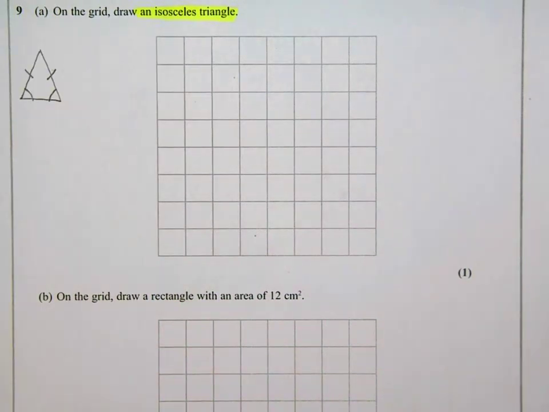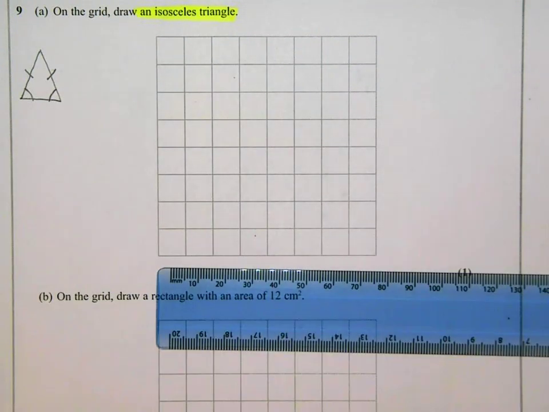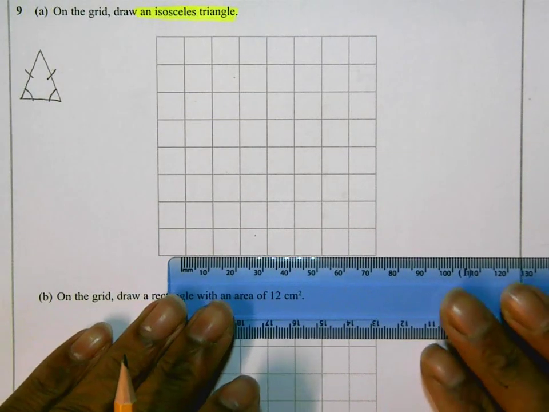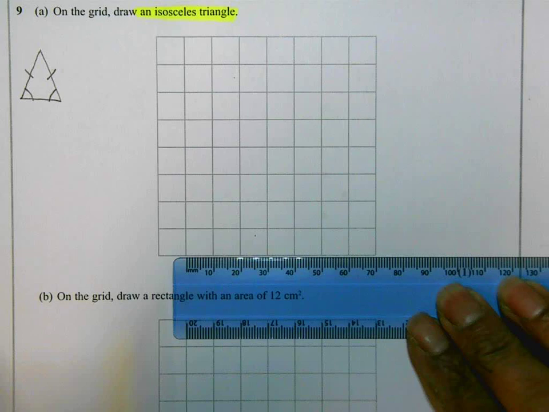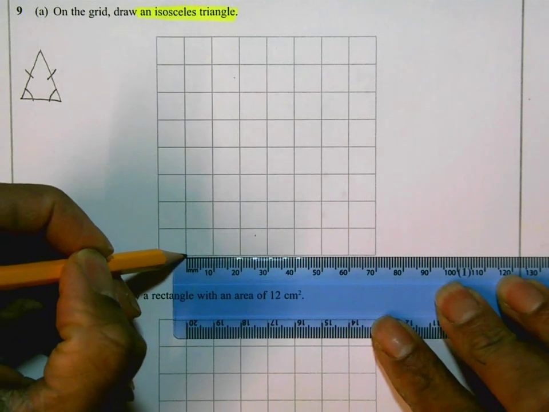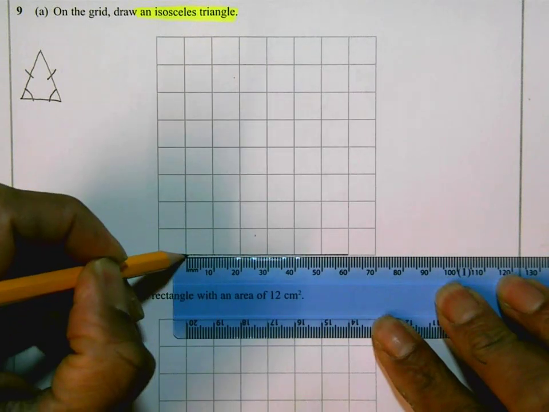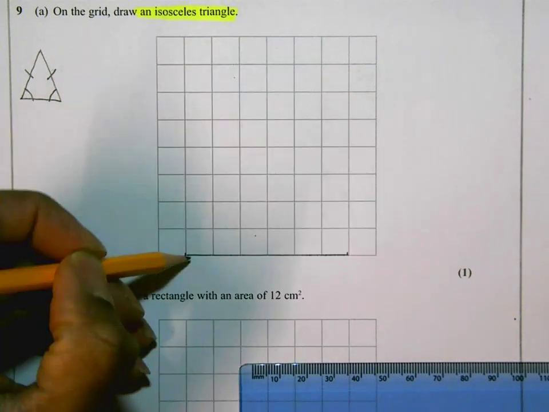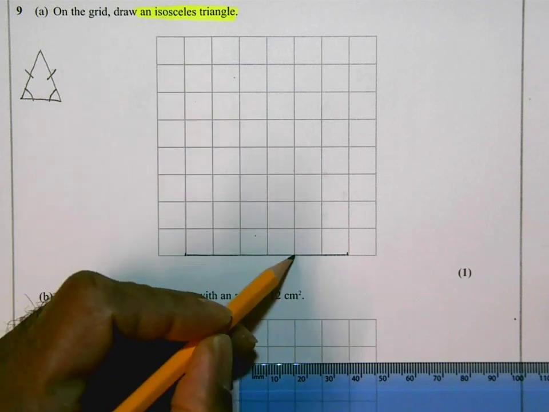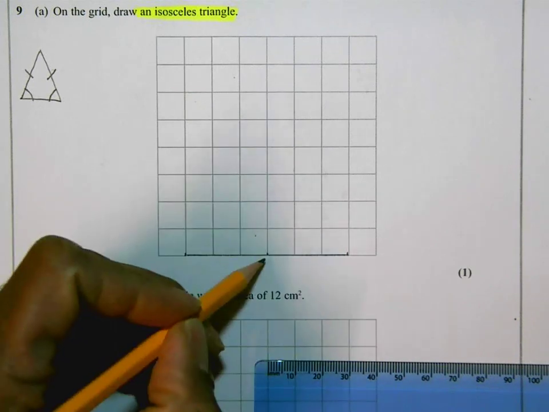So, how are we going to go about drawing that on this grid? You need a ruler and a pencil. Make sure you use a ruler for this. What we need to do is draw a triangle so that we draw the peak, or the apex, or the top of the triangle halfway above the base. So I'm going to draw a base all the way across there. And I've not just drawn any line there, I've made sure that that line is 6 squares wide. 1, 2, 3, 4, 5, 6. 6 squares wide.